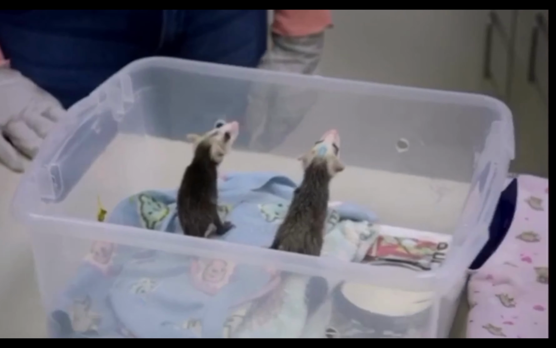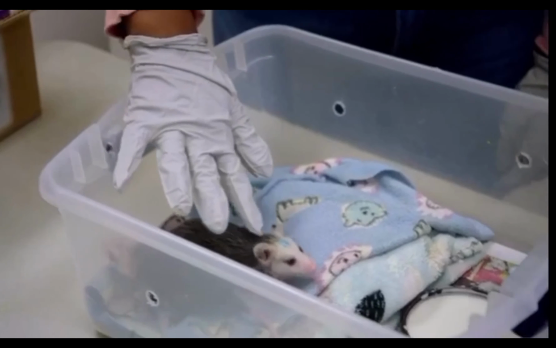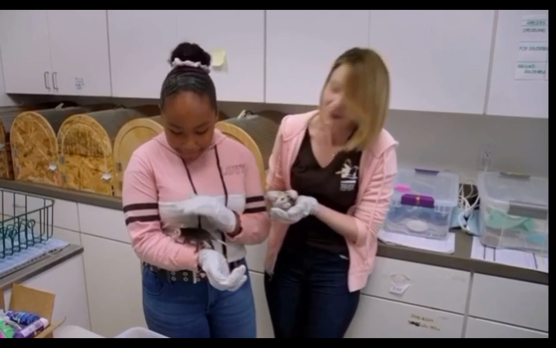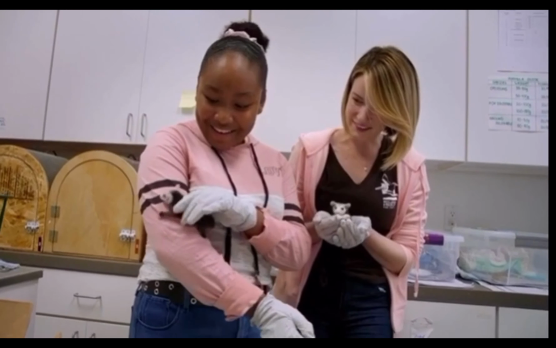So cute. I know. I've never seen baby possums. Genesis told us from an early age that she was here for a reason. Oh, it's okay. She told us, I'm here to help save animals and humans because we're all connected.